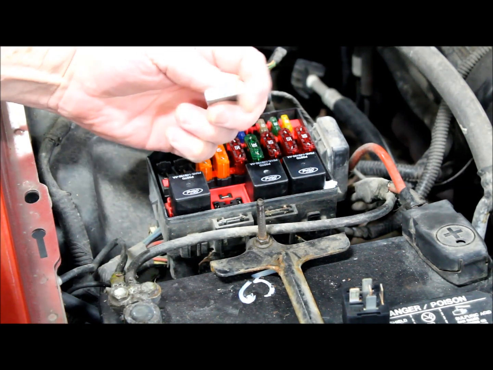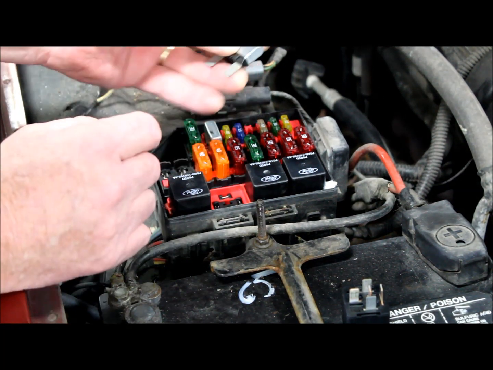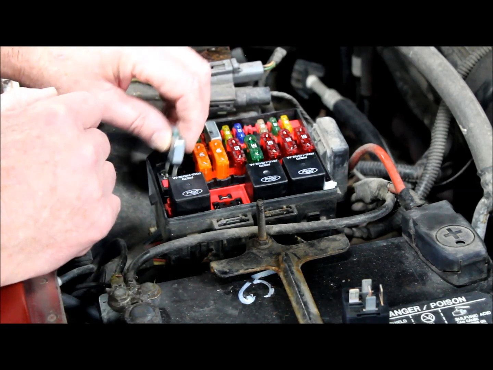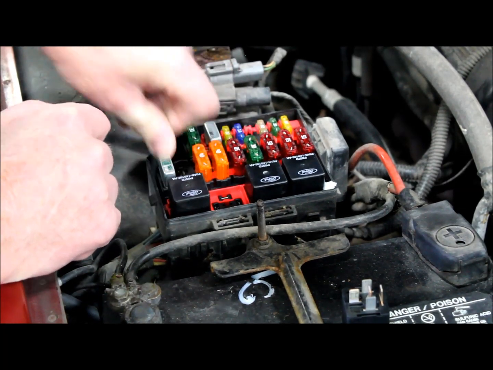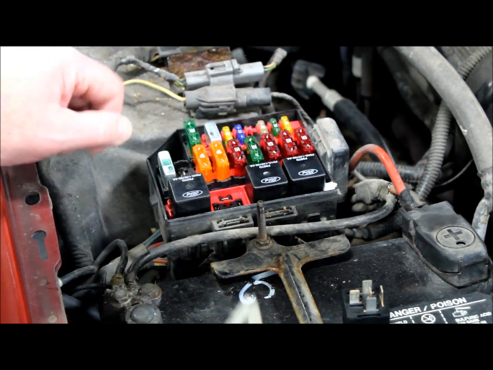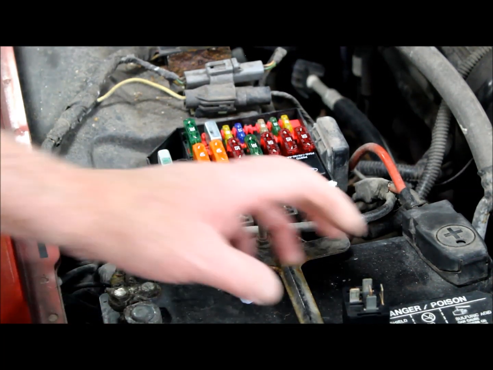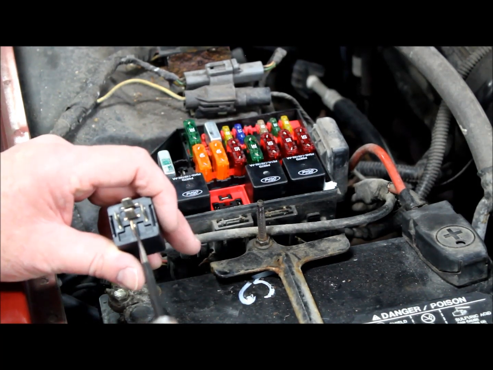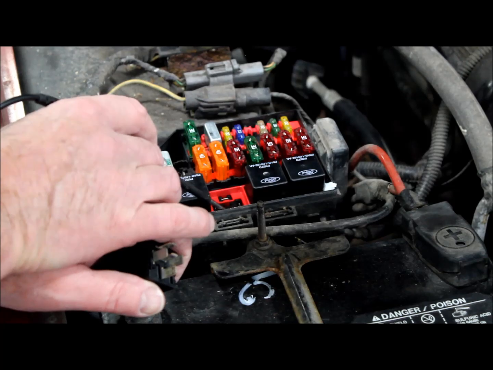So, I don't know if you can see it, it says 30 amp at the top. Similar to a maxi fuse, but it's an actual circuit breaker, so it will reset. So what we want to do is, I've got a test light here. I've turned the key on. These pins, looking at the bottom, number 30 is here closest to you.